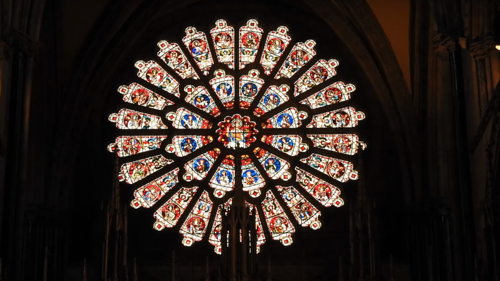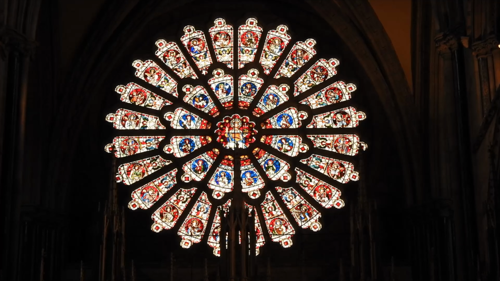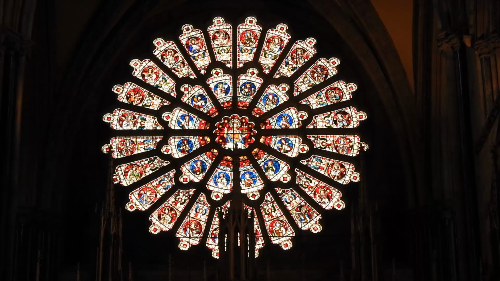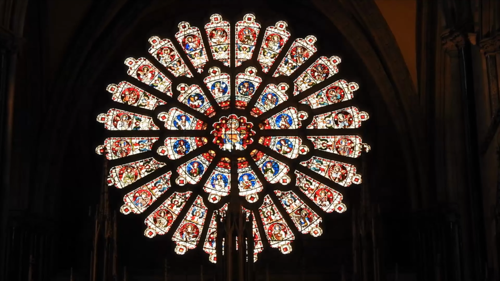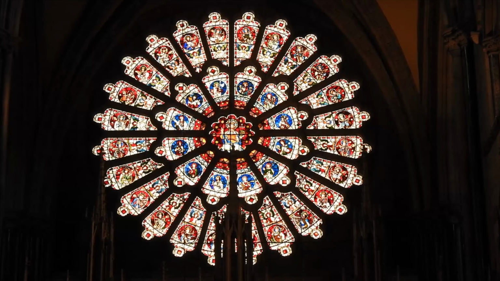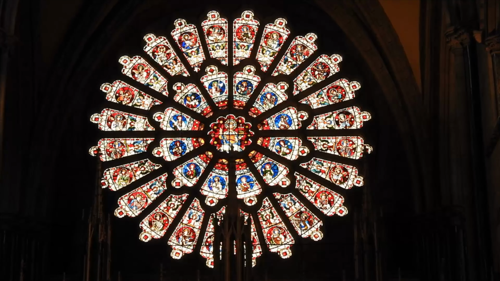The rose window was originally glazed in the 15th century by Richard Pickering. The current window was made in 1876 by Clayton and Bell of London. The original designs for the window were lost.